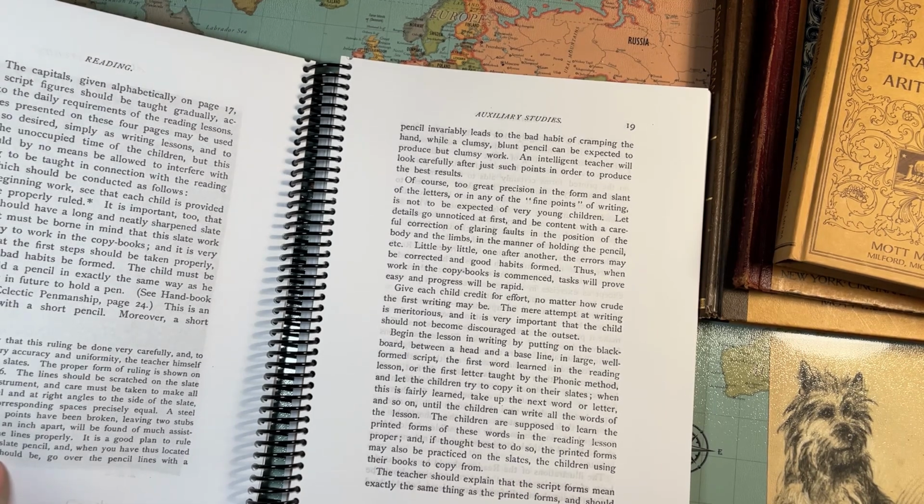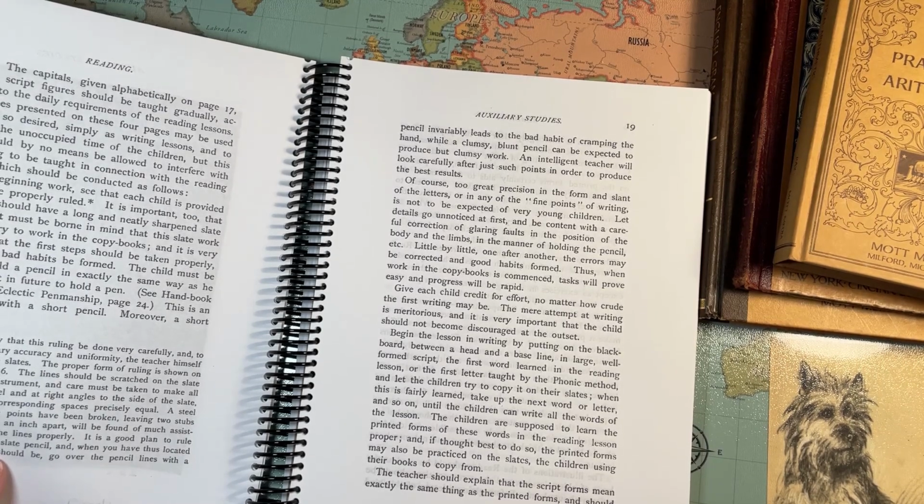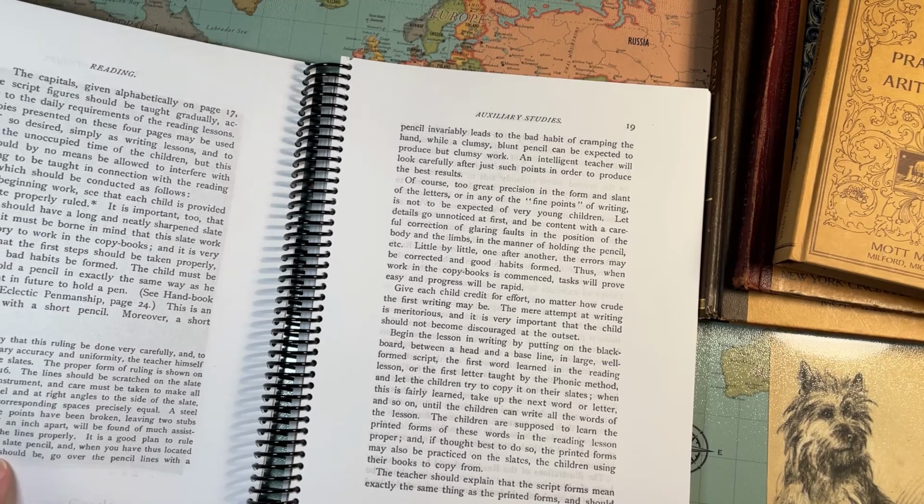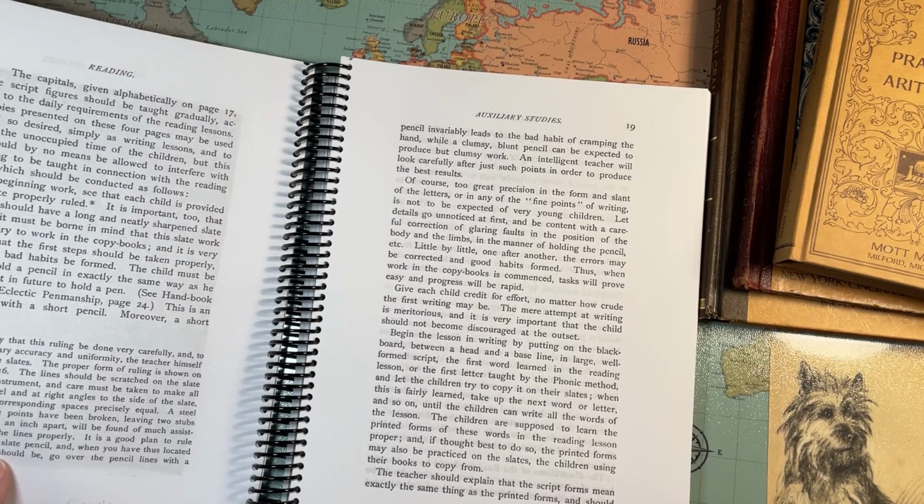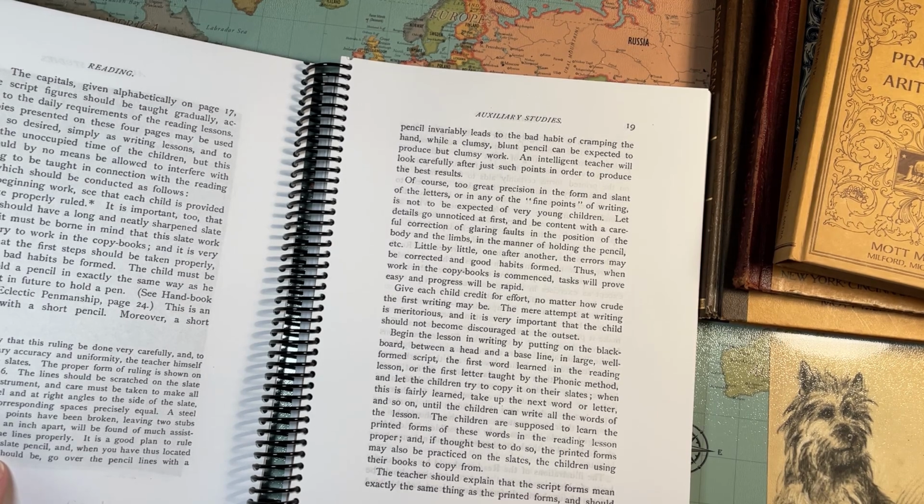This is an impossibility with a short pencil. Moreover, a short pencil invariably leads to the bad habit of cramping the hand, while a clumsy, blunt pencil can be expected to produce but clumsy work. An intelligent teacher will look carefully after just such points in order to produce the best results.